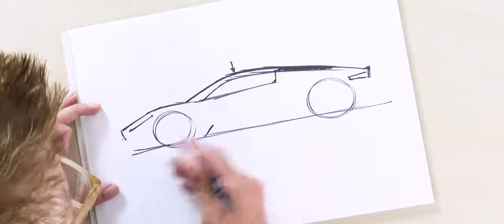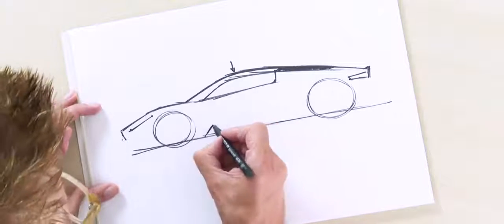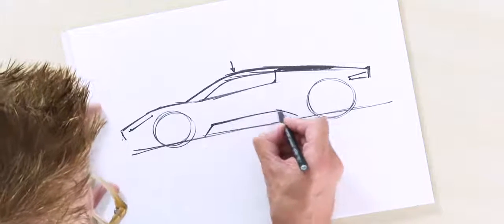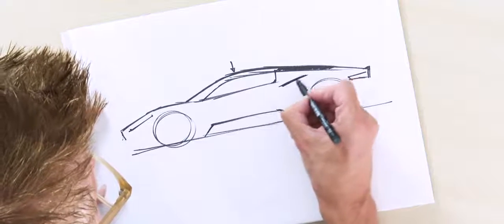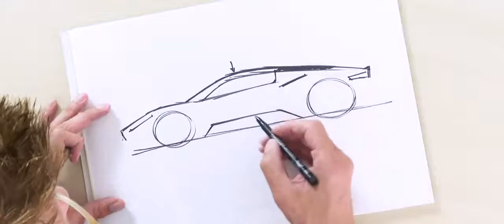But where it becomes really interesting is when we talk about the functional aspects of this car. This part up here, in inside view, this is all you're going to see, defines the intercooler opening that supplies all the cooling for the mid-engine in the back. So what you see here in the side view is barely noticeable.